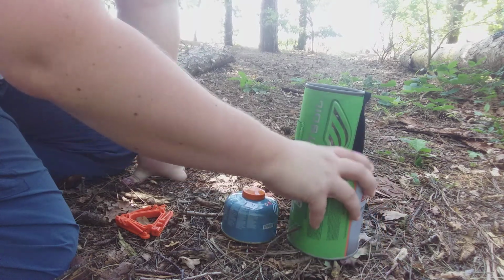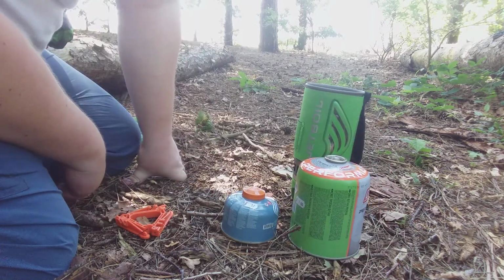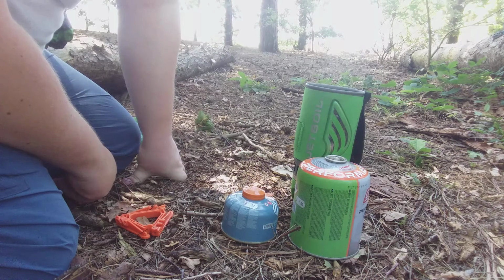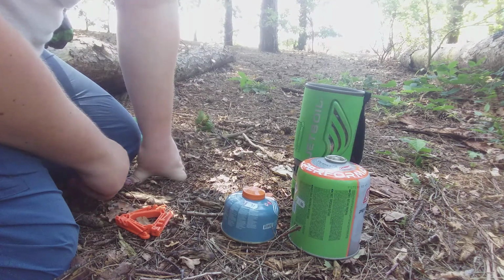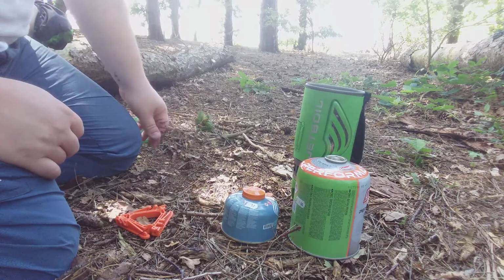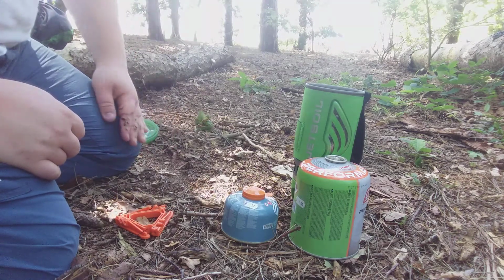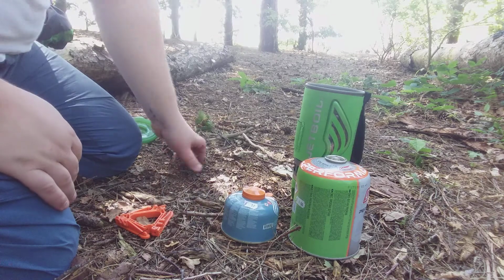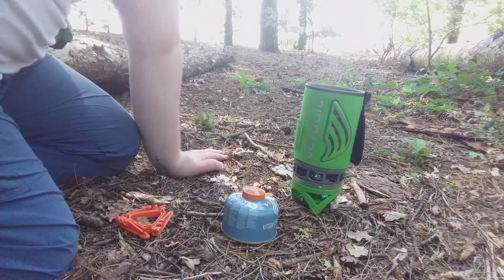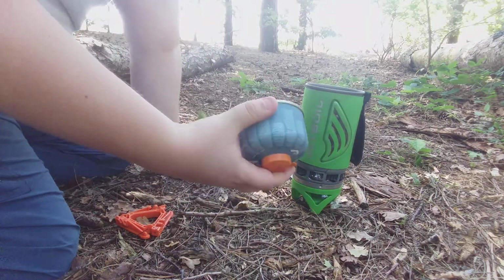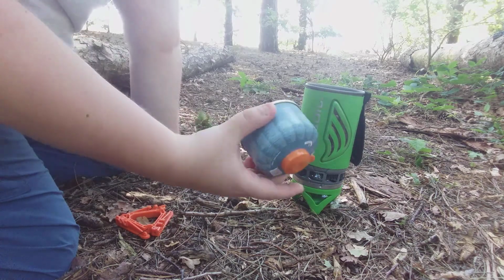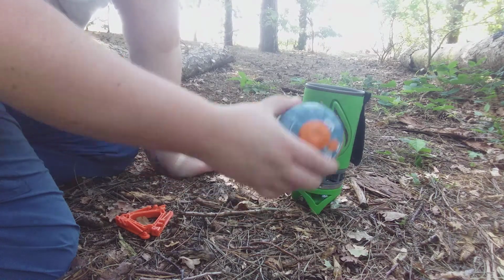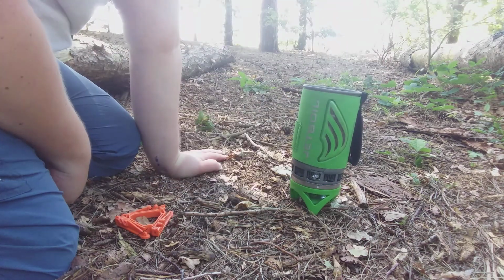A standard gas cylinder is just a normal butane propane mix. It really doesn't fare well in cold weather. Propane's a little bit better than butane, but it's still not as good. So I'll put that out of the way. Another advantage, now this only works with the Jetboil gas cylinders in this size, is that it actually fits inside the Jetboil itself.